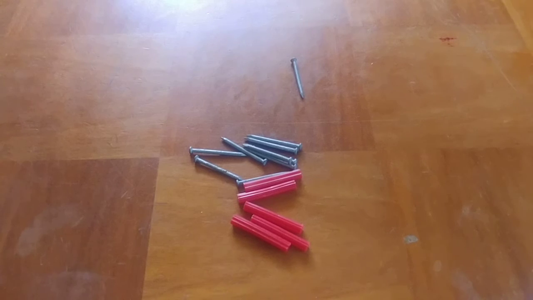Okay, good day guys. Welcome to a lesson on factorization. I will be using manipulatives to explain what factorization is in the most simple form.